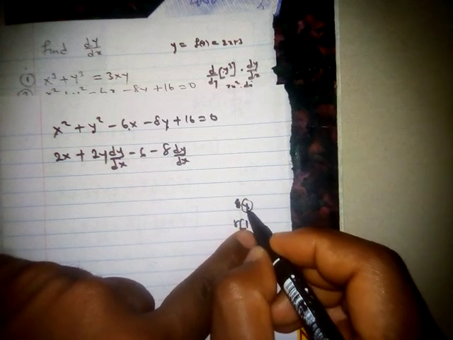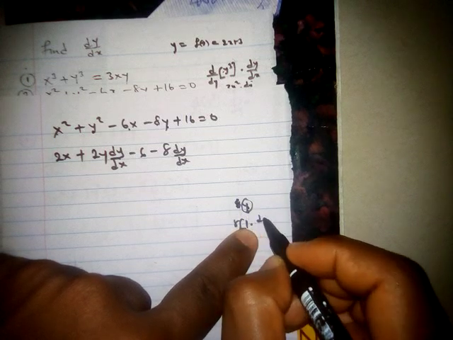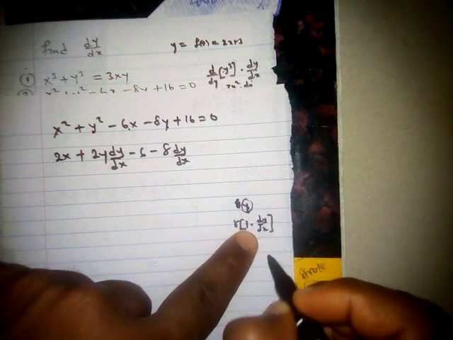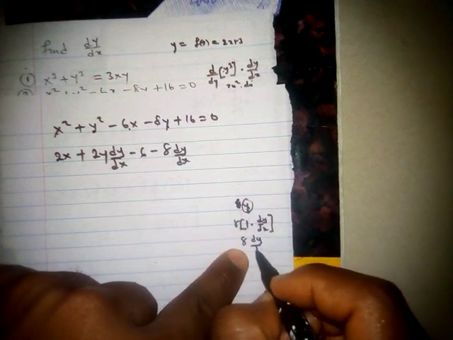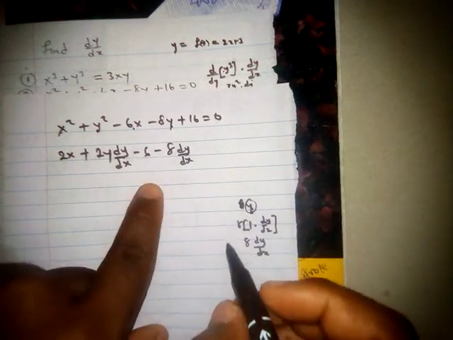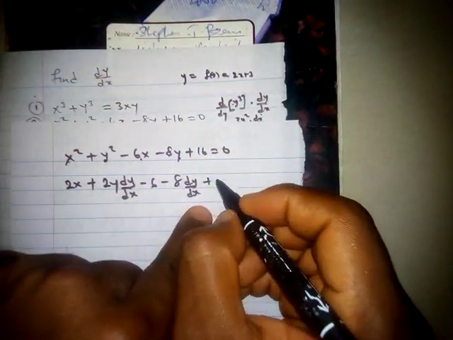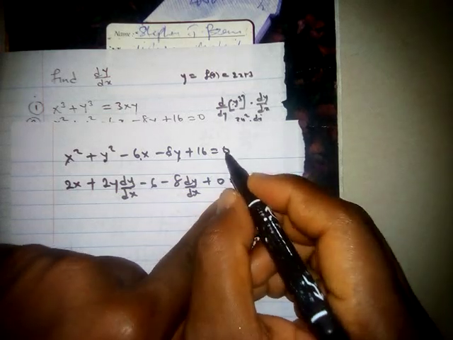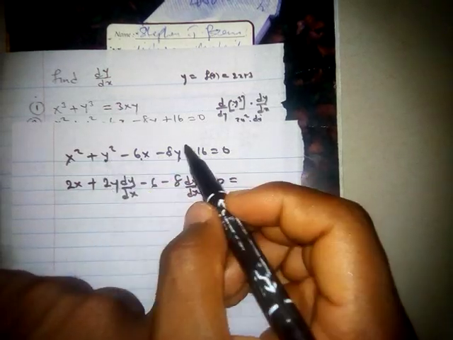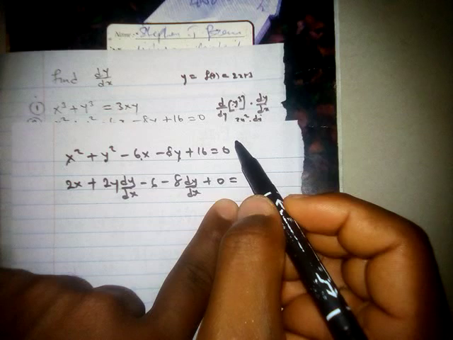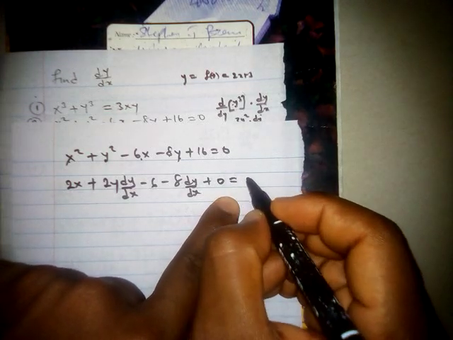Since I'm differentiating originally with respect to x, this will now be times dy/dx. So this will be 8 dy/dx. Plus, now if you differentiate a constant, you have 0, equal to, remember, whatever you do on one side of the equation, you do on the other side, so if you differentiate 0, you still have 0.